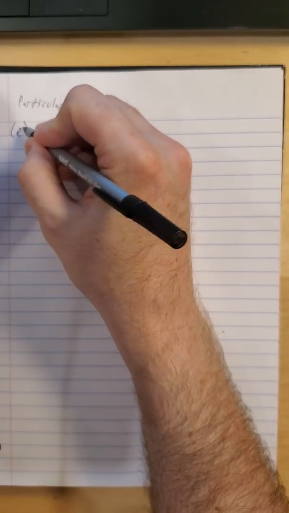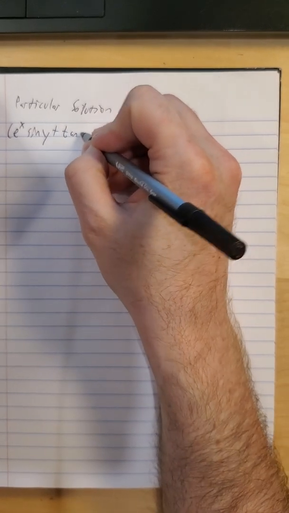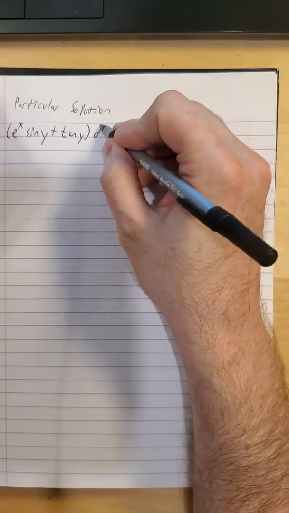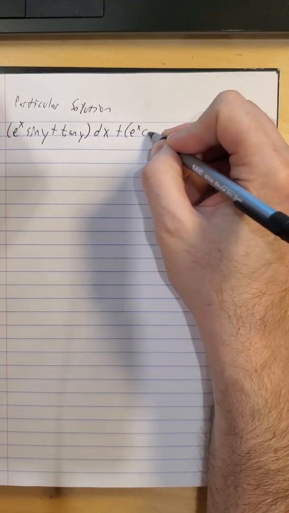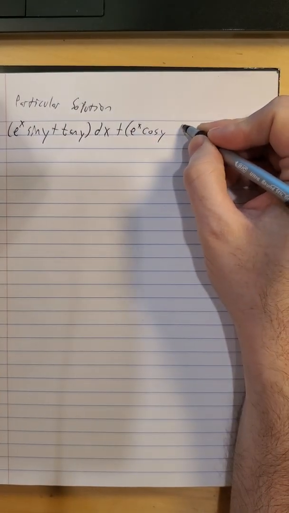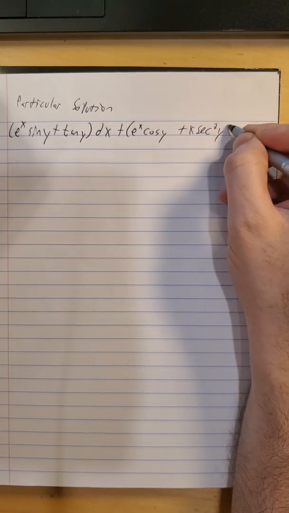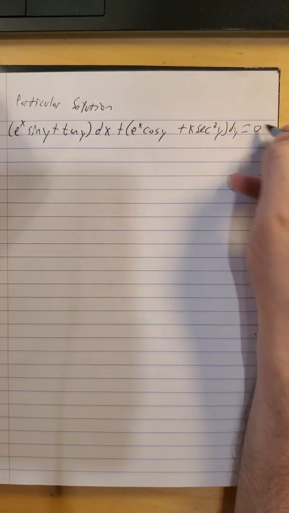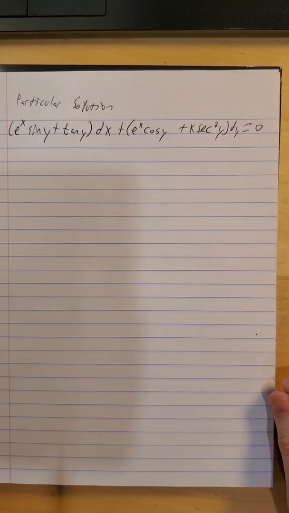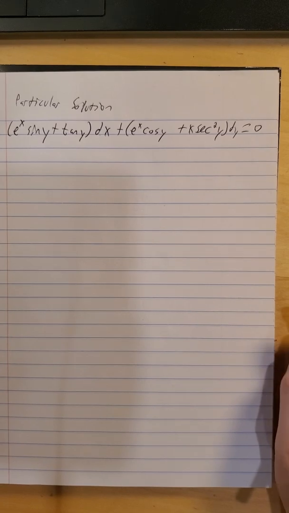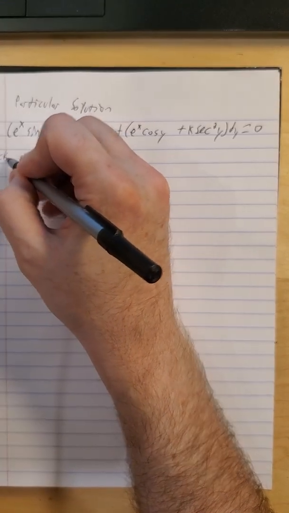So we'll have e to the x times sine of y plus tangent of y times dx plus e to the x cosine y plus x secant squared y times dy is equal to 0. So first order of business, after you catch your breath from writing all that stuff down, check to see if it's exact.